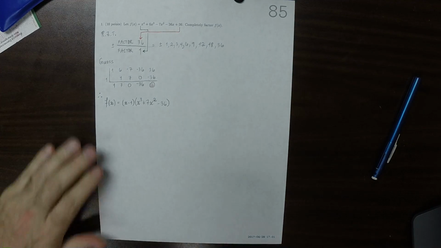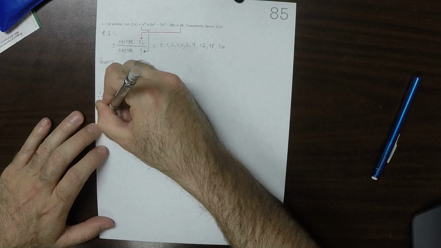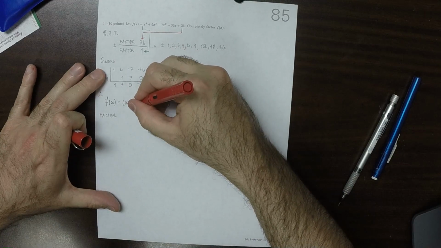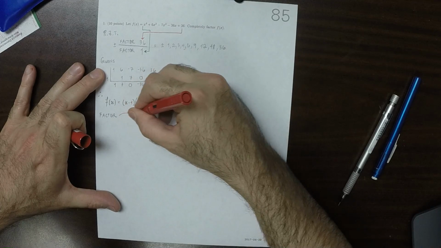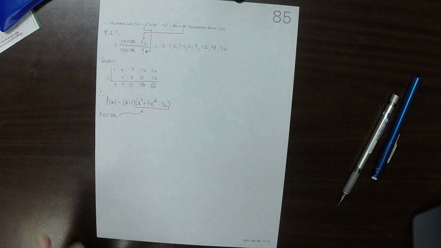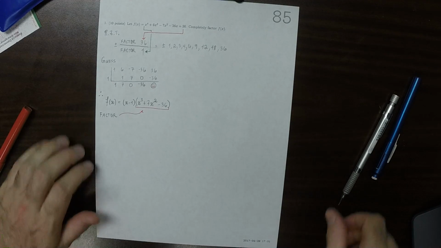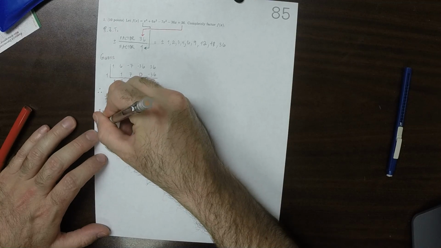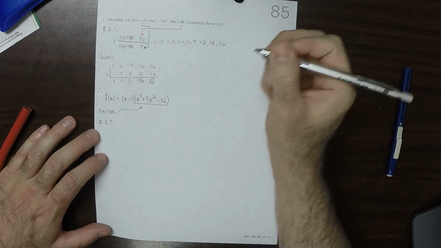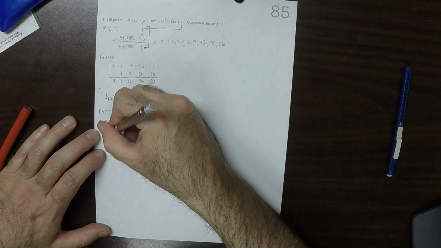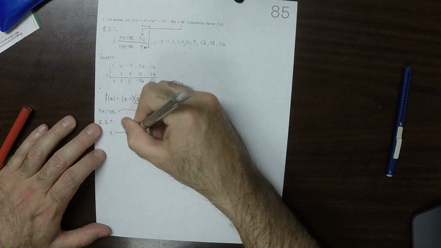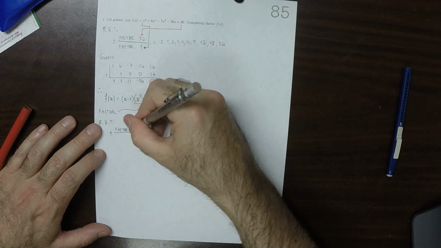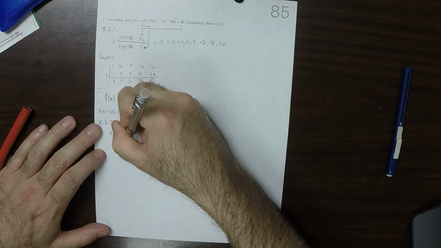So now we'll factor the next part. We want to factor that, and we'll do that with the rational zeros theorem. And again, the candidates are plus or minus a factor of 36 over a factor of 1.